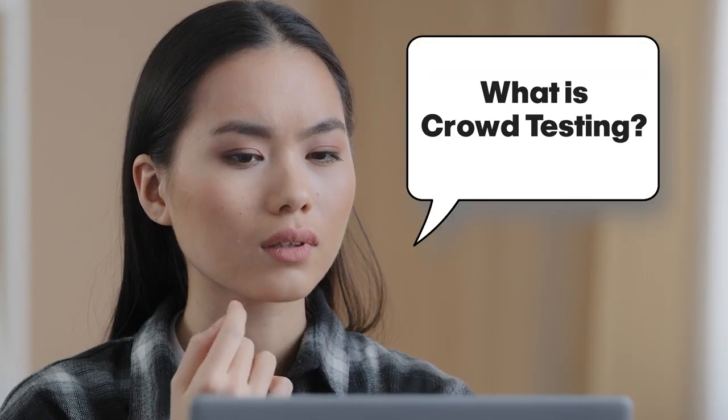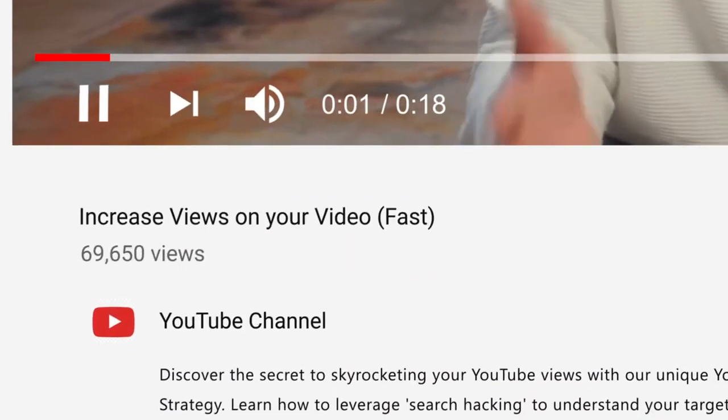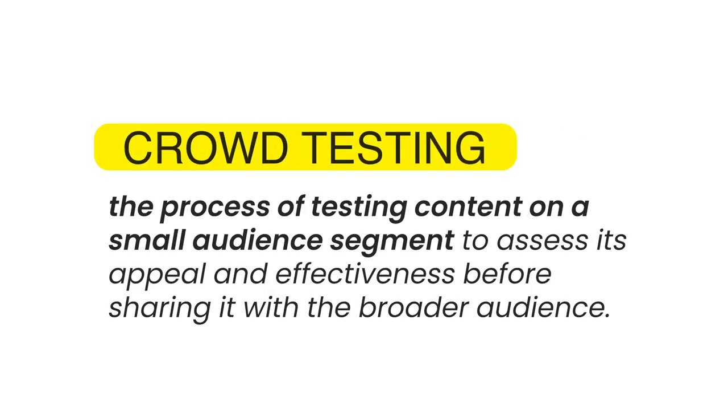10 rank. But you might be wondering, what exactly is crowd testing, and how can I use it to turbocharge my views? Crowd testing is the process of testing content on a small audience segment to assess its appeal and effectiveness before sharing it with the broader audience.